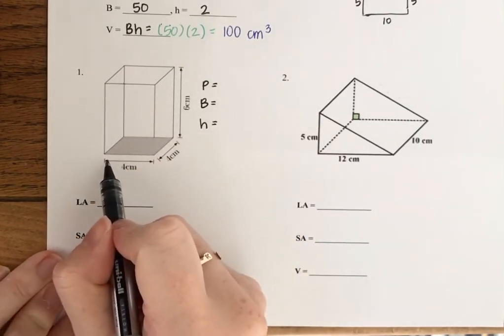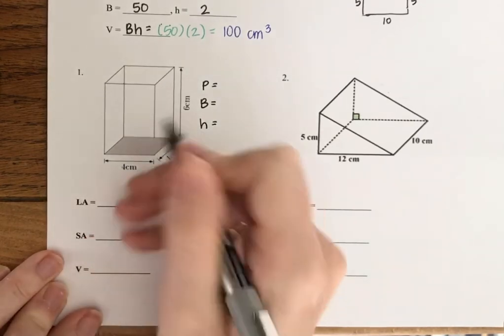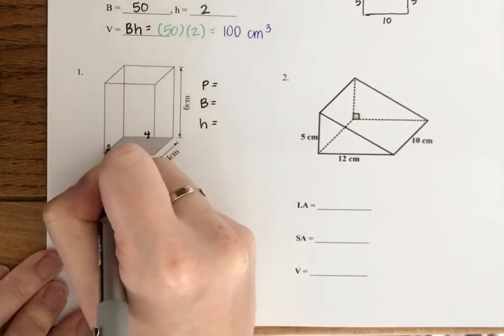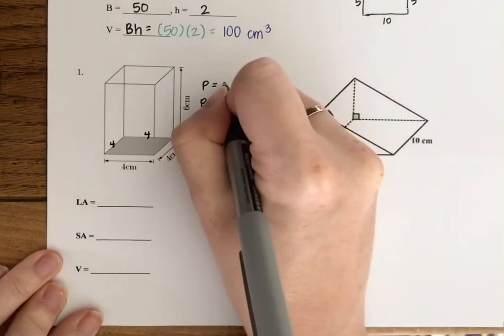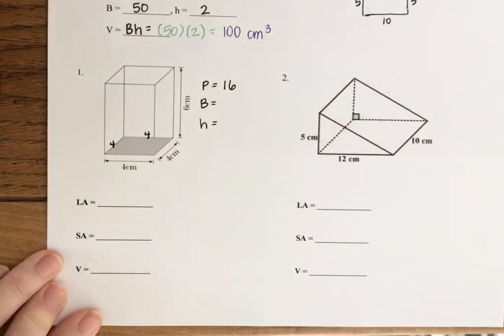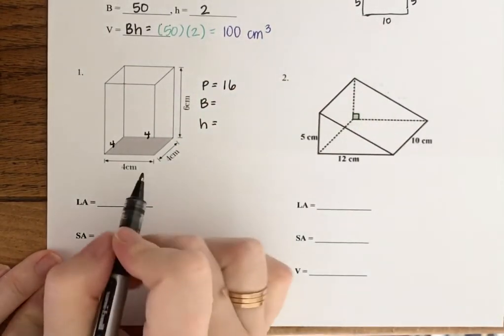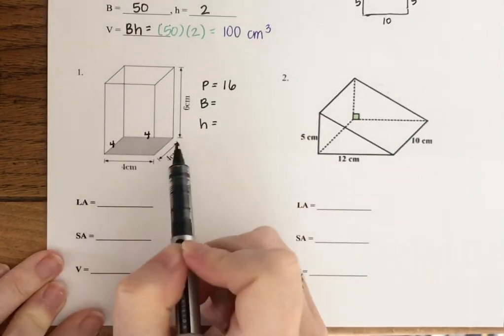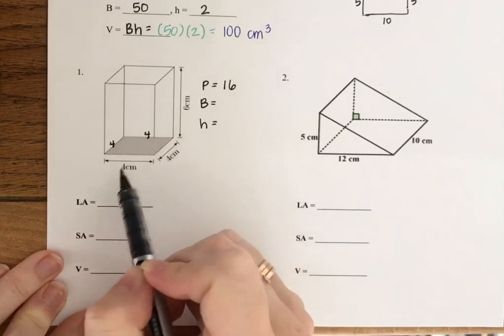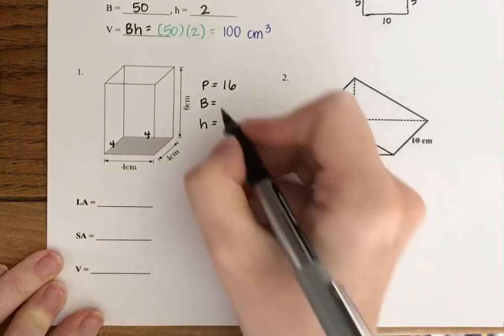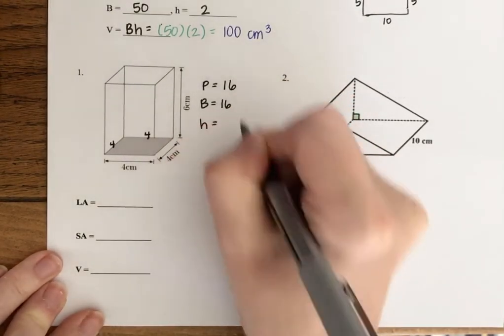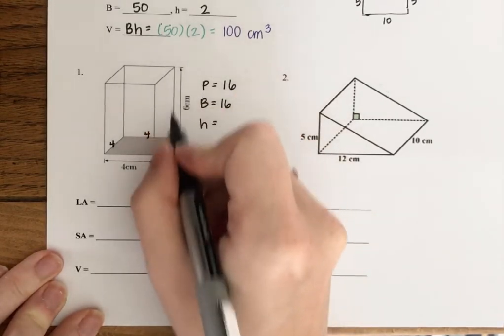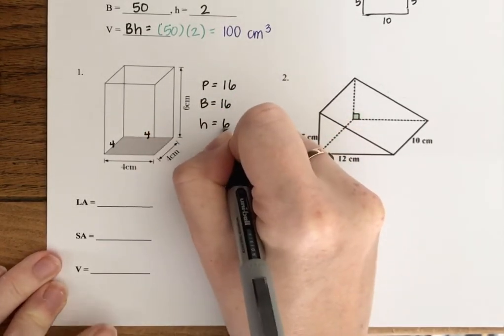So the perimeter of this, if I add up 4 plus 4 plus, this would still be 4, this would still be 4, perimeter of my base is going to be 16. 4 plus 4 plus 4 plus 4. Area of my base, it's a rectangle, so it's just gonna be base times height. 4 times 4, again, is gonna give me 16. And then the height of my prism, how tall this is, is going to be 6.